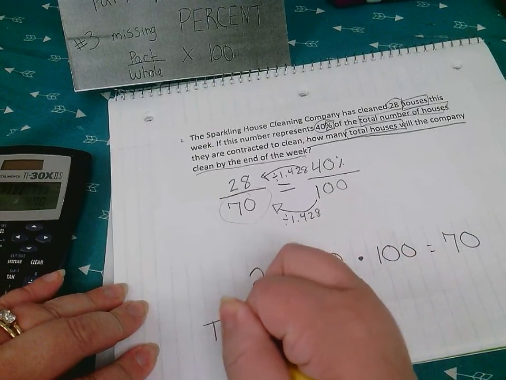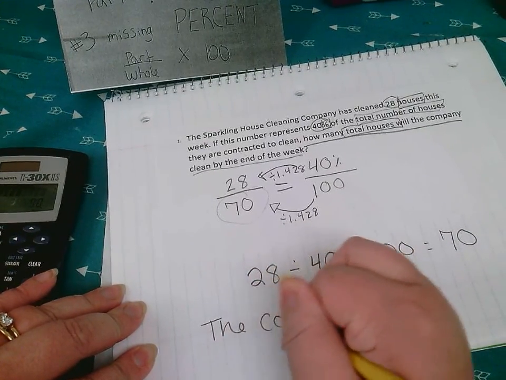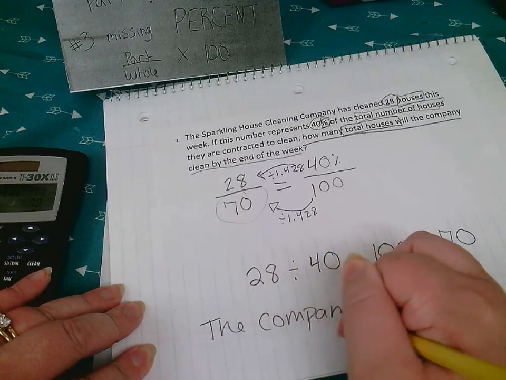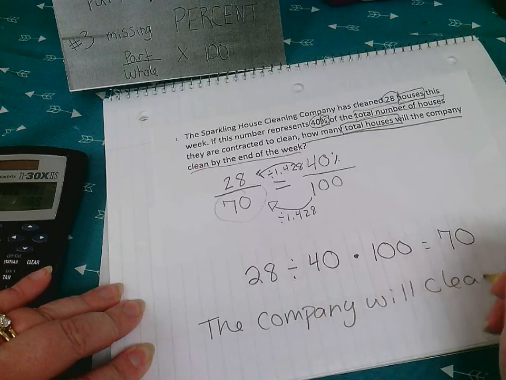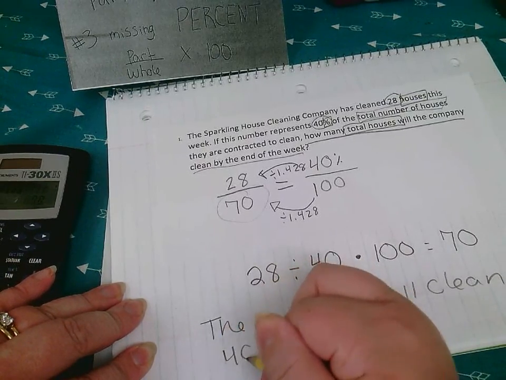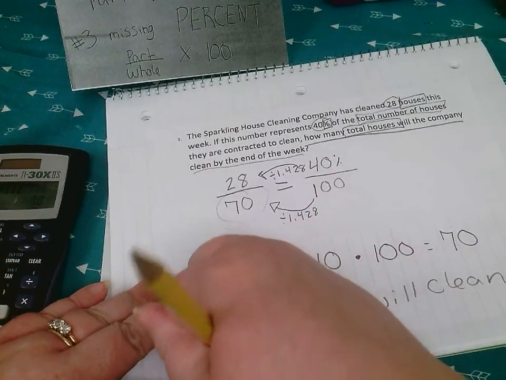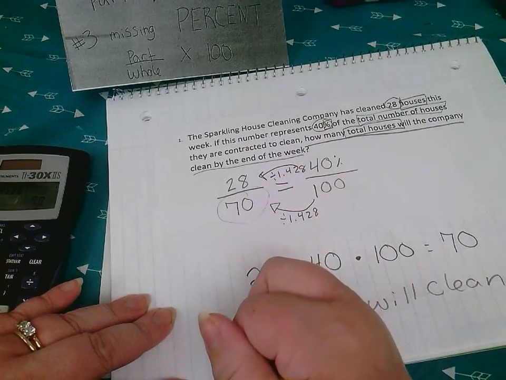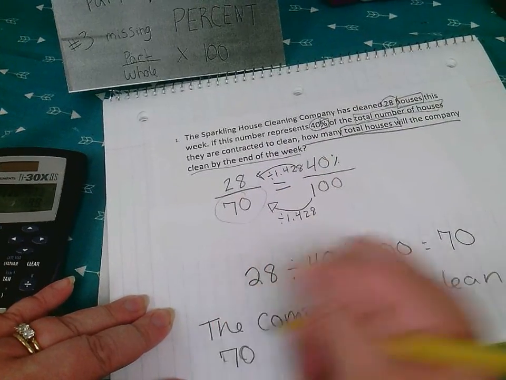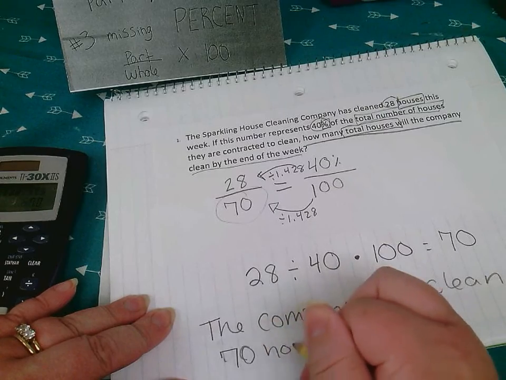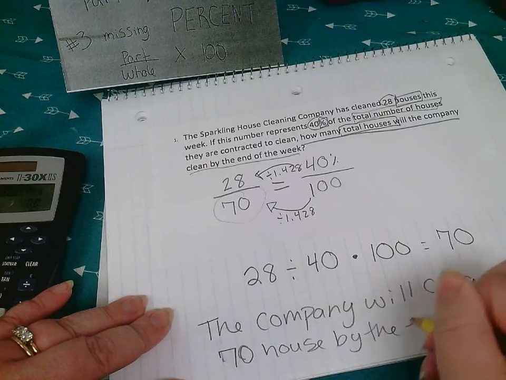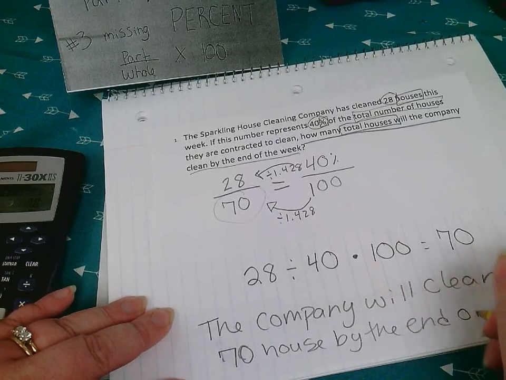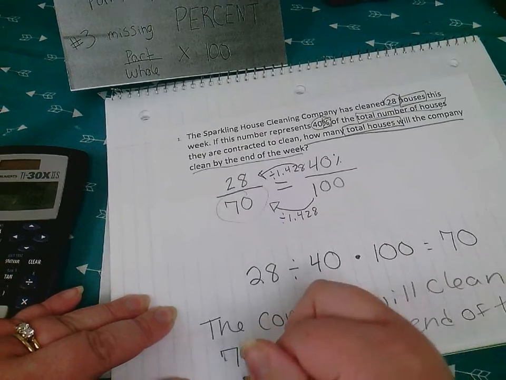I could say, the company will clean 40, oh my word, 70, I was looking at the percent, 70 houses by the end of the week.